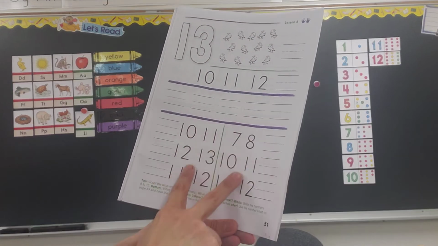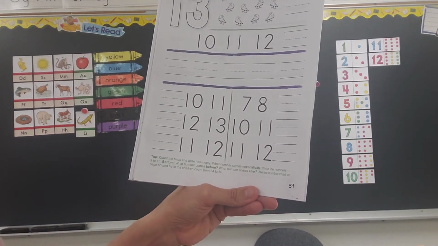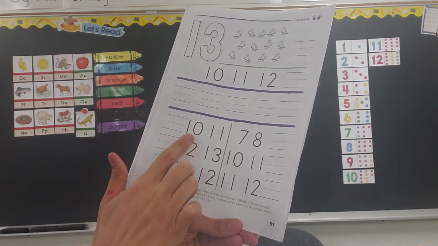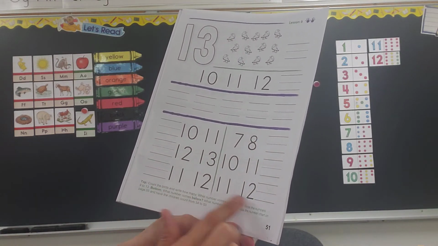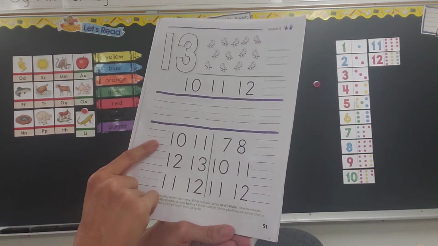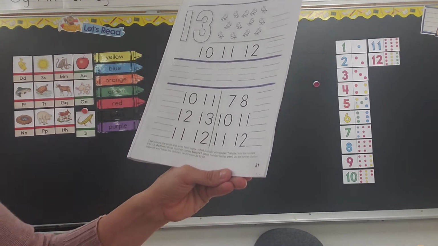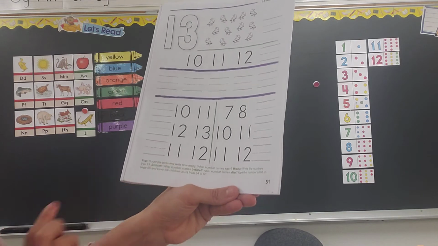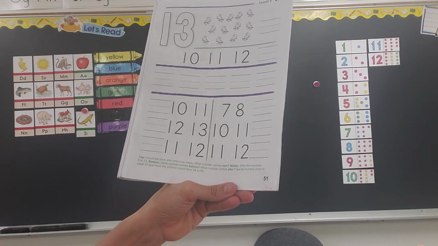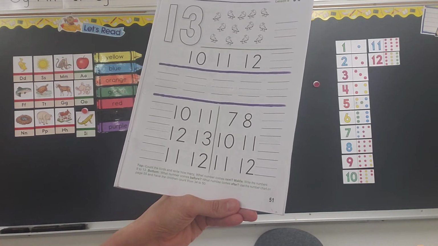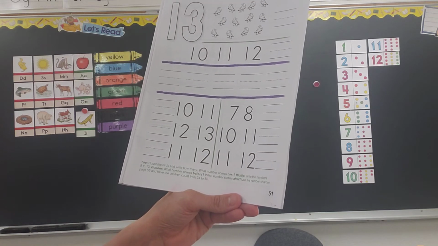And then down here at the bottom, Jens may have to come back and do that. Write the number that comes before and the number that comes after. So what comes before 10? What comes before 12? What comes before 11? We're getting up into the higher numbers, so you're going to have to really think. They might get kind of tricky.